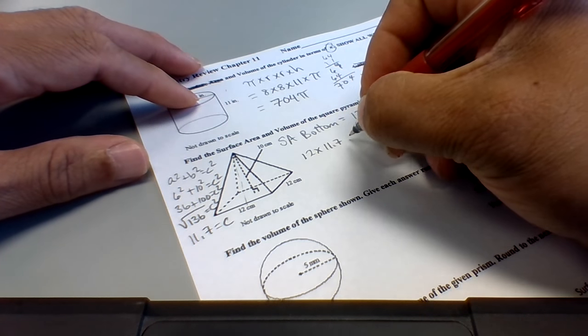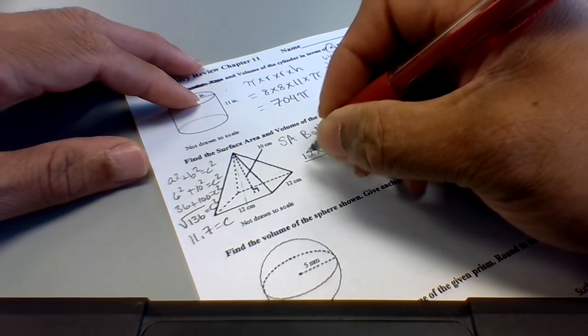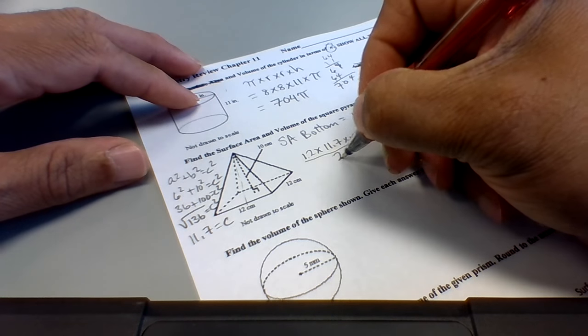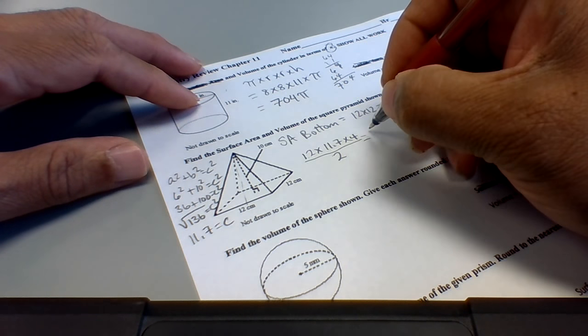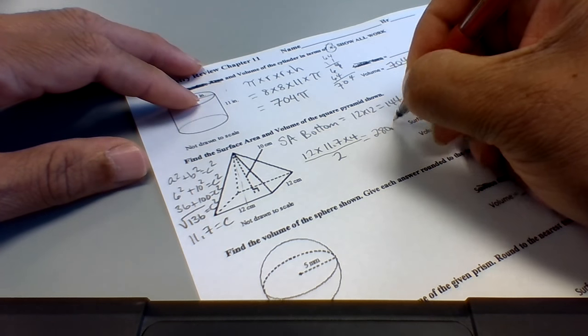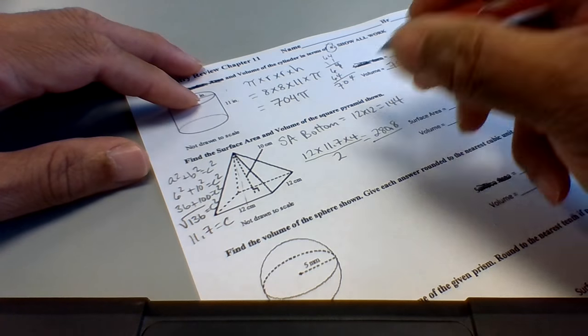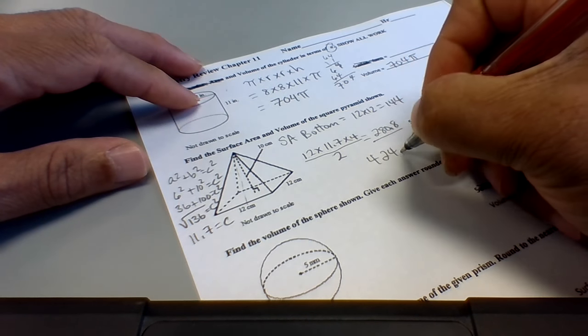And I have 4 of those triangles. And the formula for a triangle's area is base times height divided by 2. So I do all of that, and I end up with 280.8. So plus the 144 will give me 424.8.